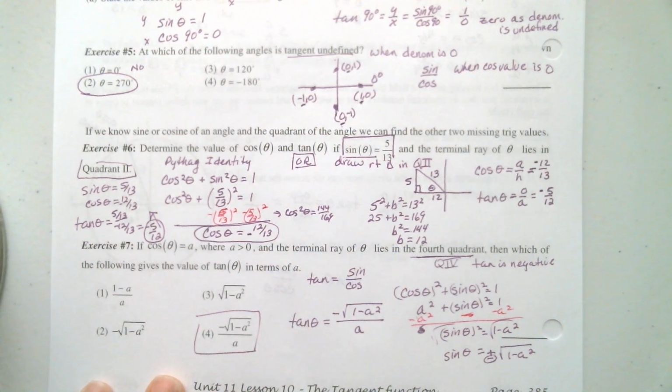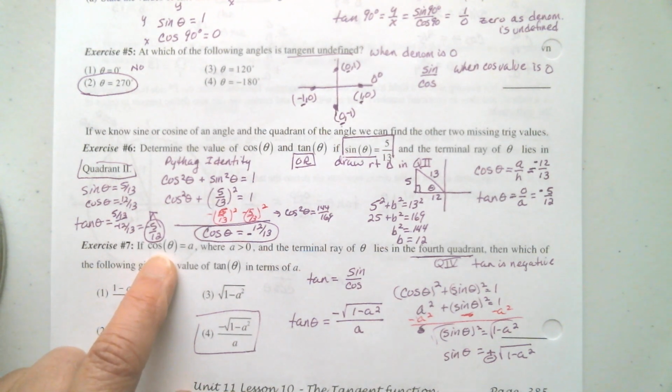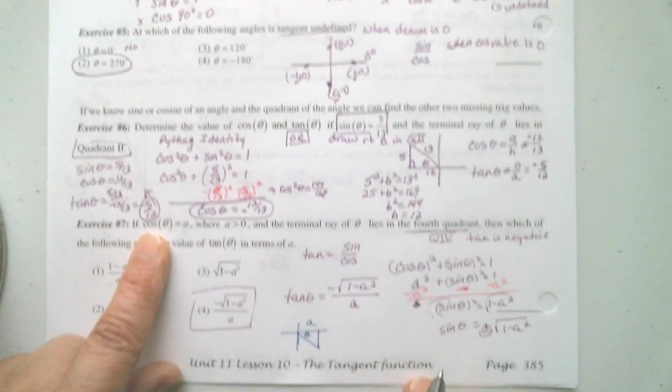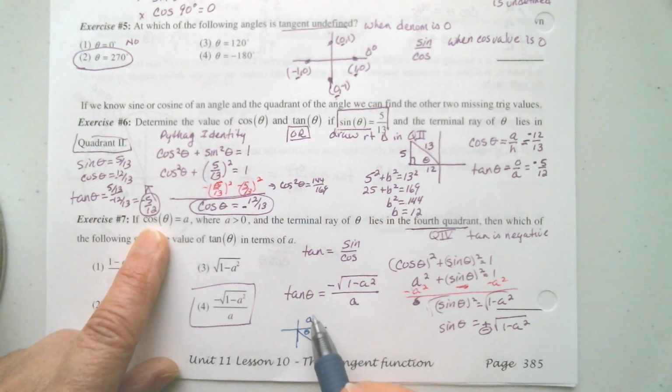Could I also have done a triangle? I could have done a triangle in quadrant 4. Try to sketch one out quickly. Cosine of our angle is a, so adjacent would be a, and that would be a over 1. The hypotenuse would be 1.